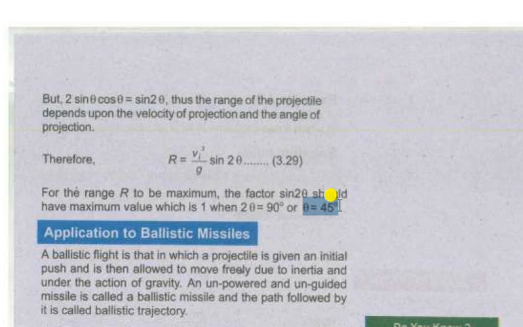So at an angle of projection of 45 degrees, the horizontal distance, or the range of the projectile, is maximum. Like if a cricketer or footballer wants to cover the maximum horizontal distance, he should hit the ball at an angle of 45 degrees.